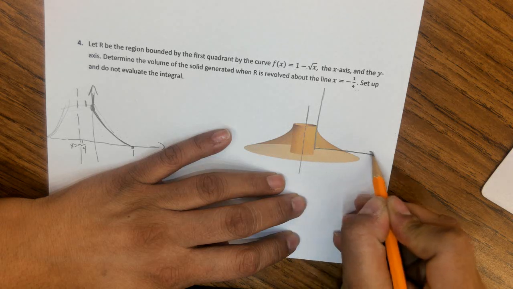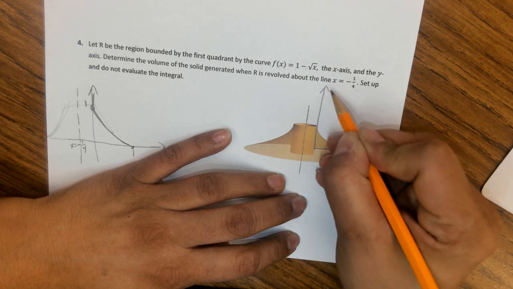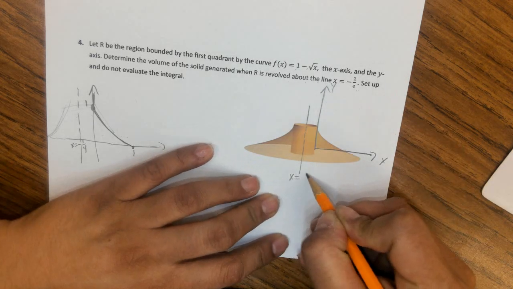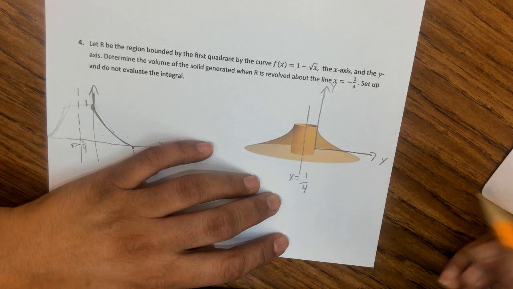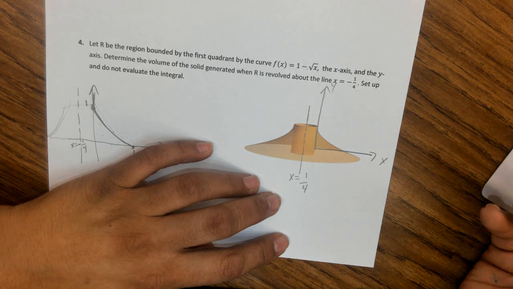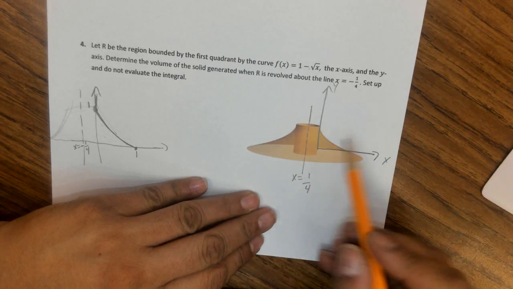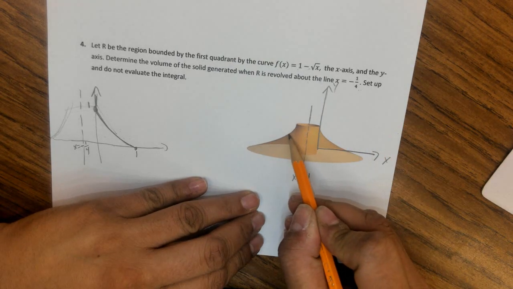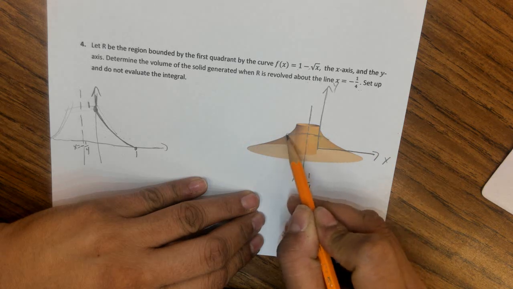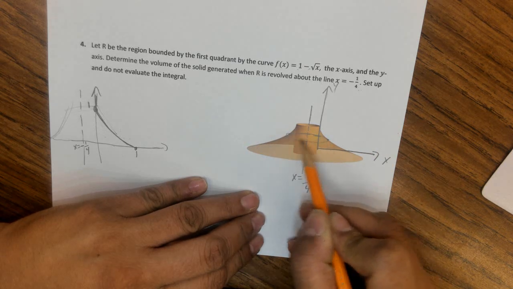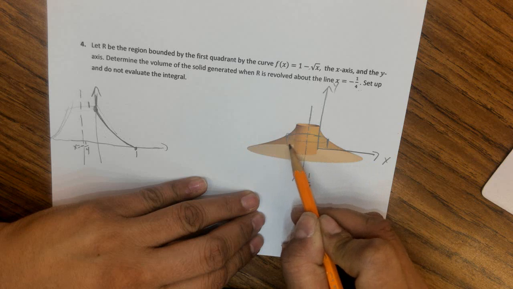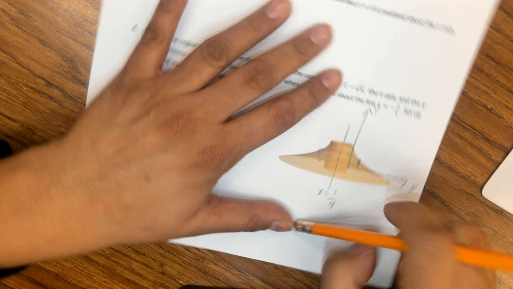Here's the x-axis. This is the line x equals negative 1/4. And then we have this shell. This is just one shell. We can get another shell that can be wider and shorter, and it would look like that. Here's another. Oh, I can go all the way down actually.